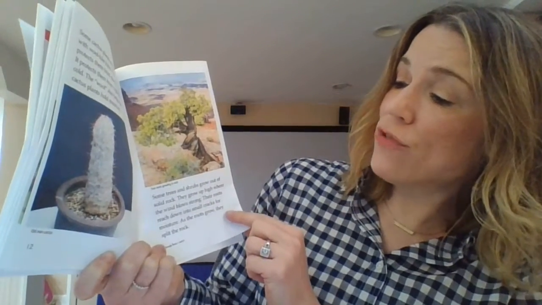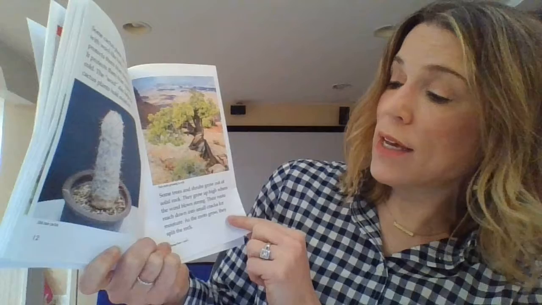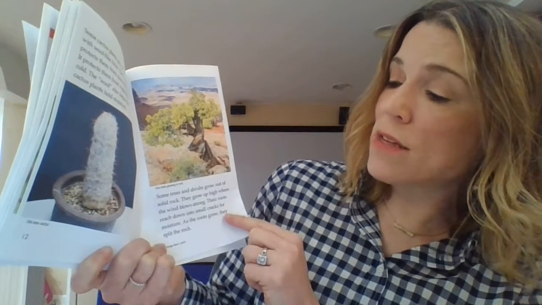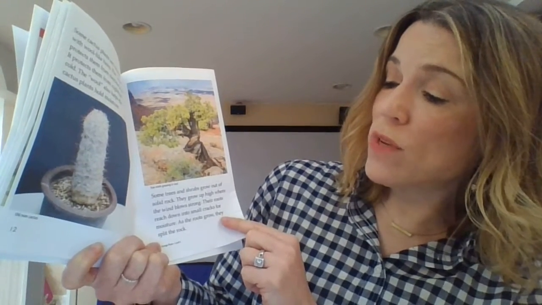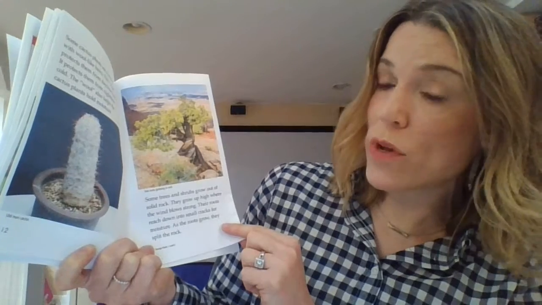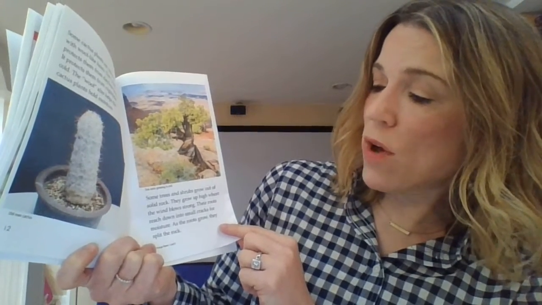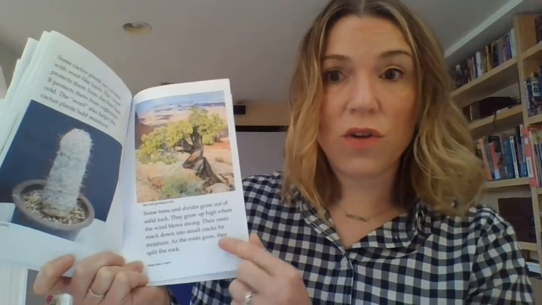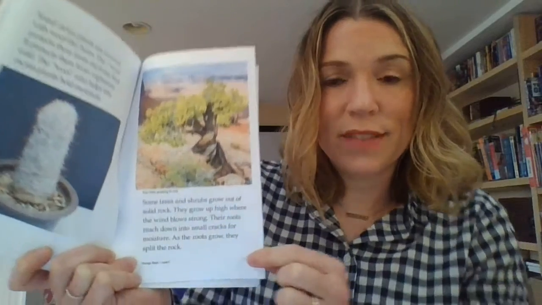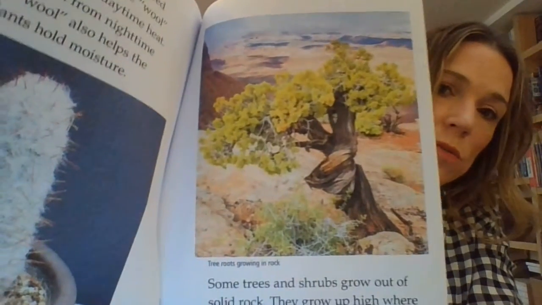Some trees and shrubs grow out of solid rock. They grow up high where the wind blows strong. Their roots reach down into small cracks for moisture. As the roots grow, they split the rock. So here's a close-up of that photo.